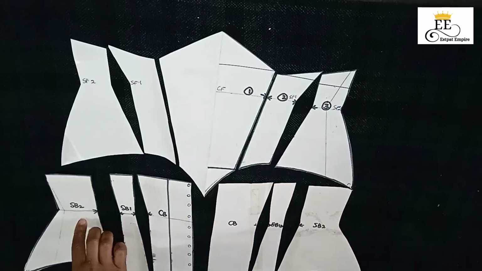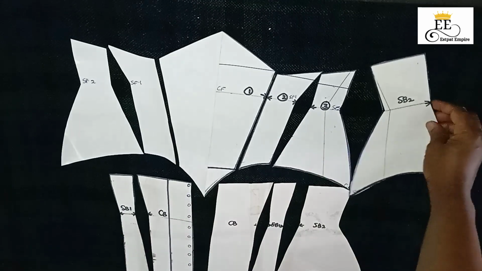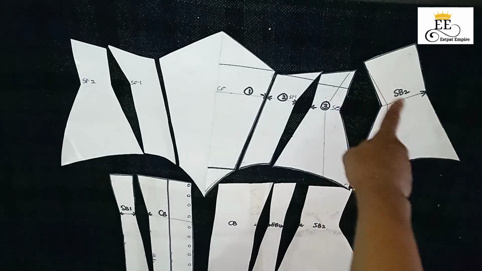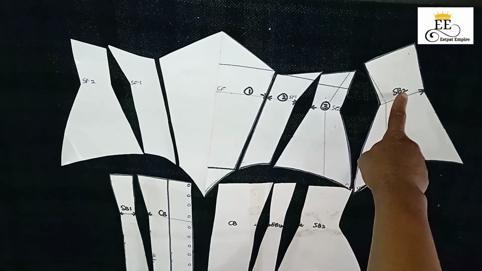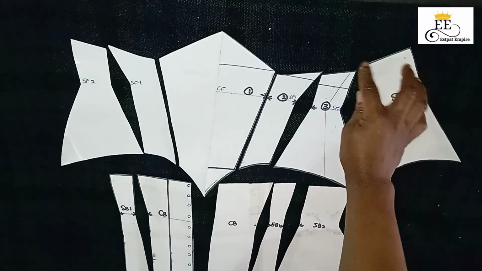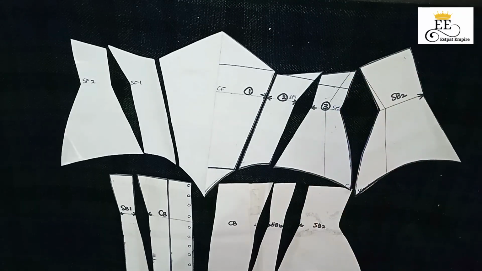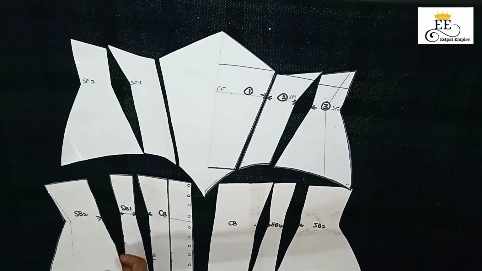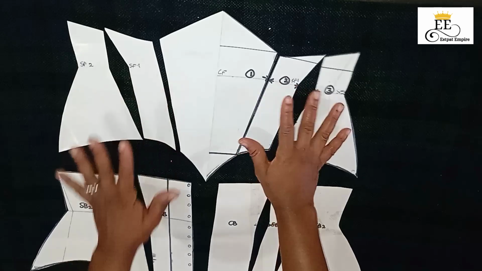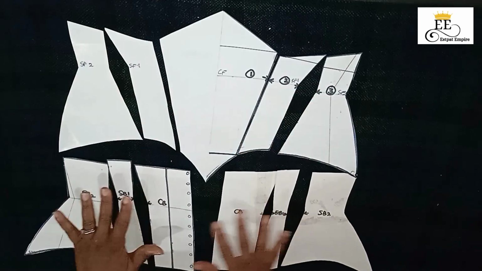So let me just place the side back this way so you can see that it's equal with the side front. Okay, the waistline, the hem, and then the underbust, they are all meeting at the same points. So make sure you have yours like that as well. And like I said, you can design yours the way you want. You can decide the length that you want. Okay, it's your choice. Whatever works for you is fine.